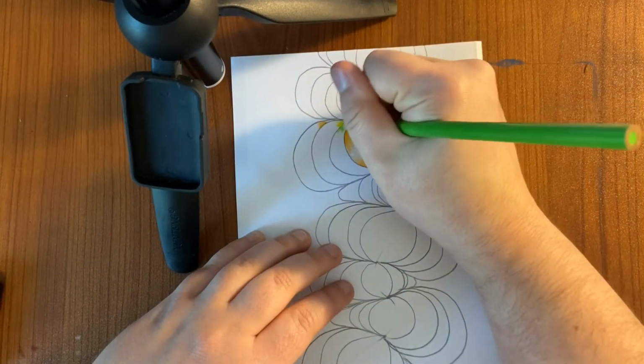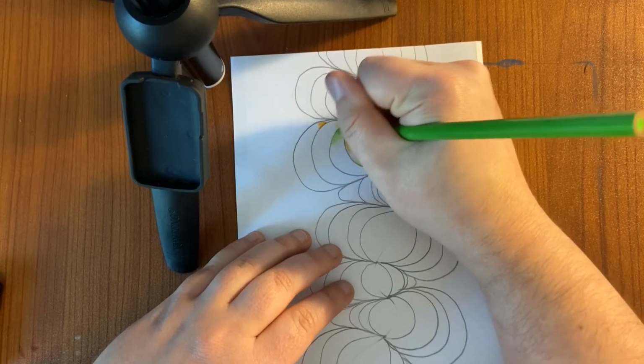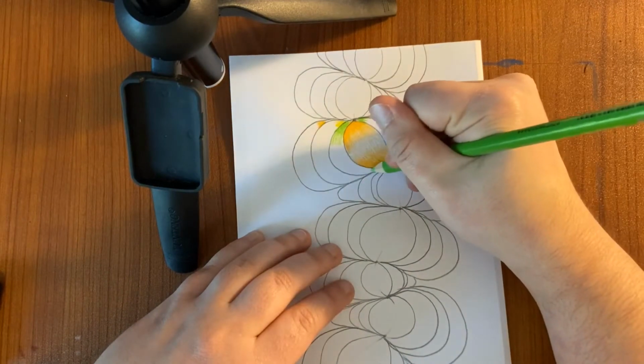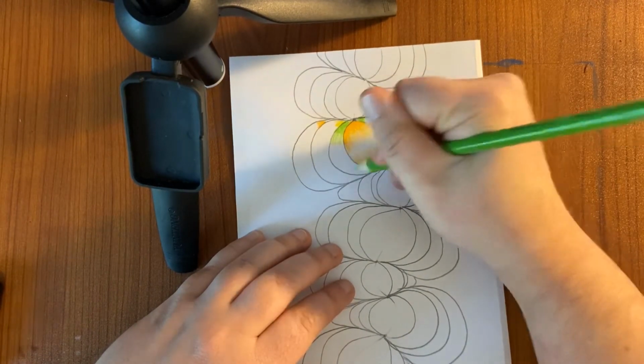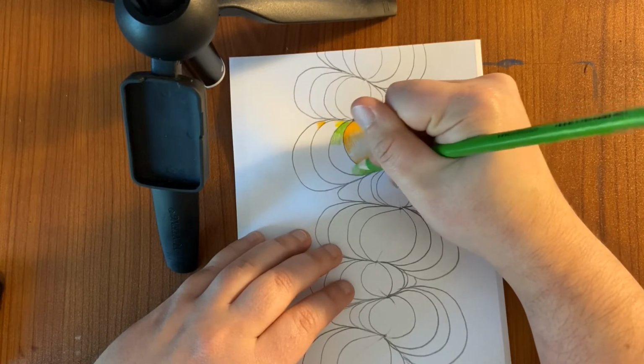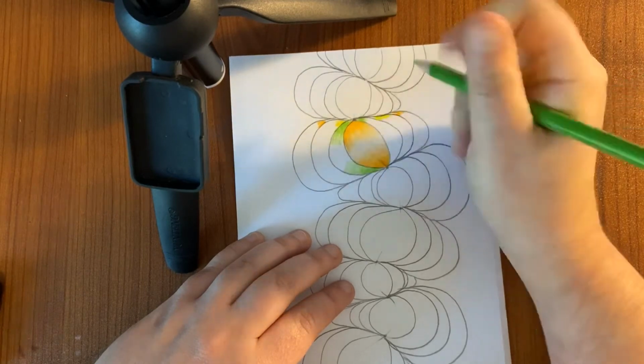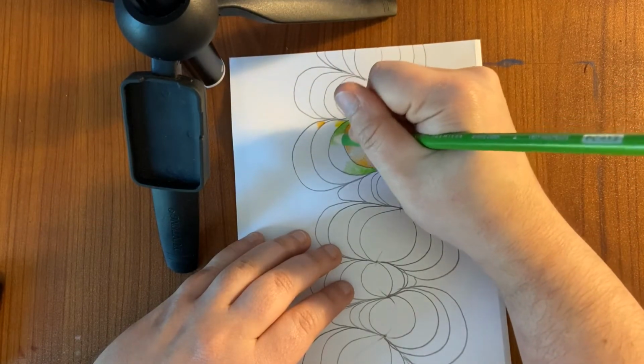Once I have my pattern established, I'm going to go ahead and start coloring each part. The rule for these is the exact same as that middle shape. You want to have your corners darkest and then get lighter and lighter as you move towards the middle.